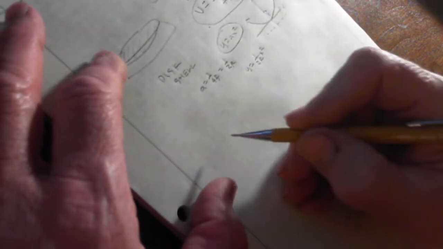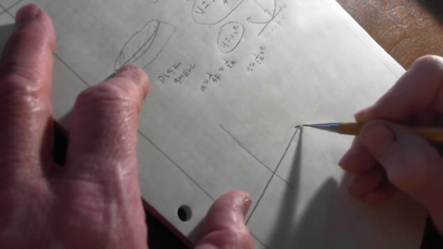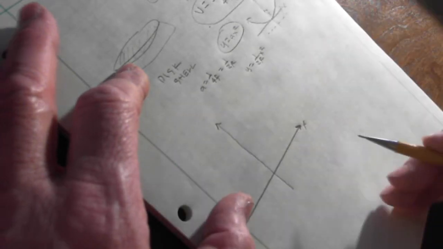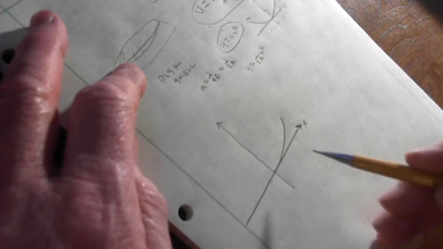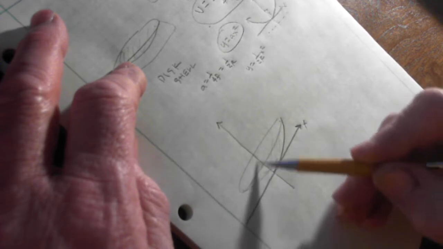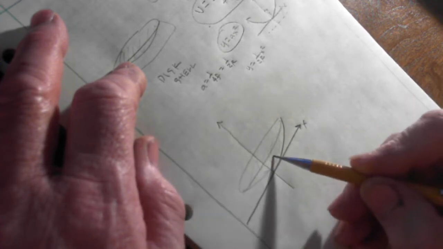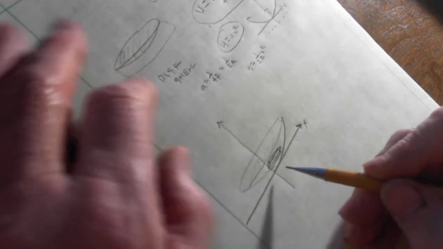So what we're going to do is revolve that about the y-axis. And so here we go. There's our parabola. We're going to revolve it about the y-axis to get this volume. And we're going to stack an infinite number of infinitely thin disks in here.